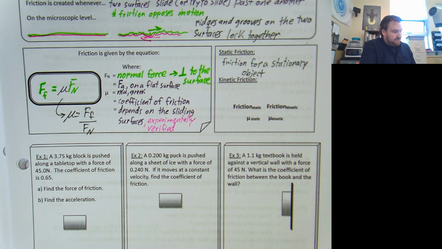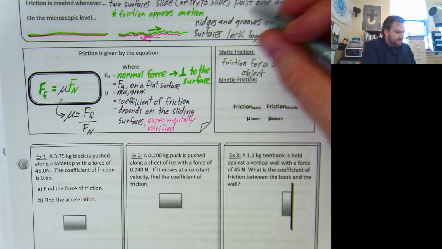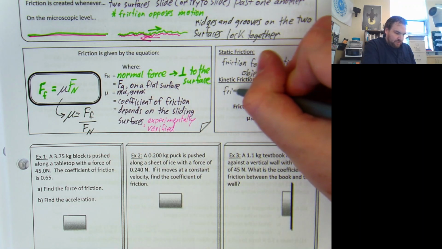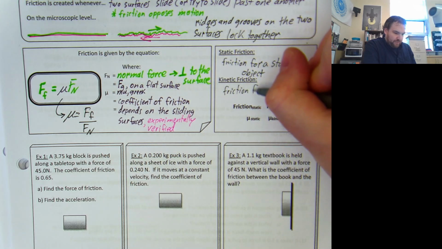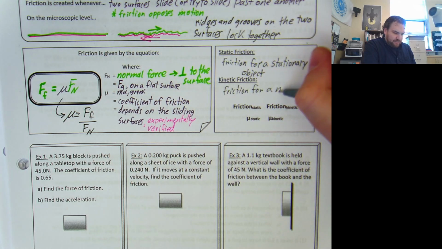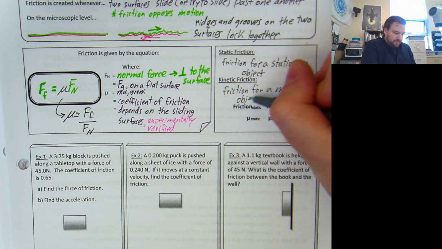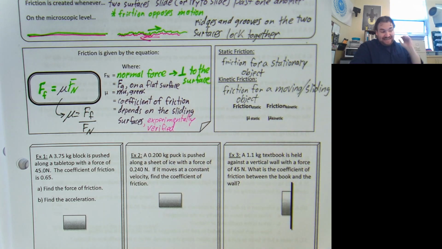And kinetic friction rather is friction for a moving object. It has to move in a particular way. It has to be sliding. Moving slash sliding object.